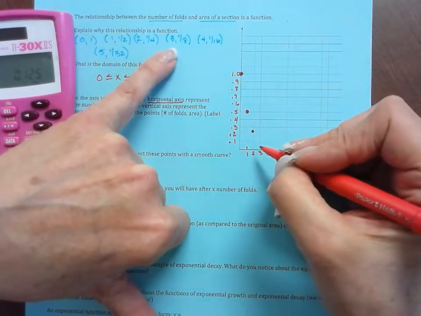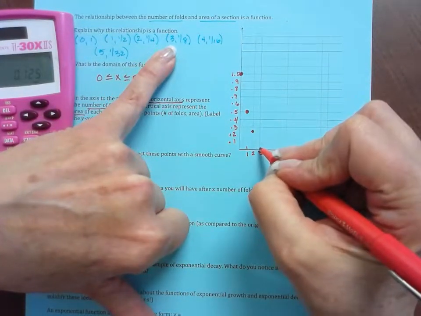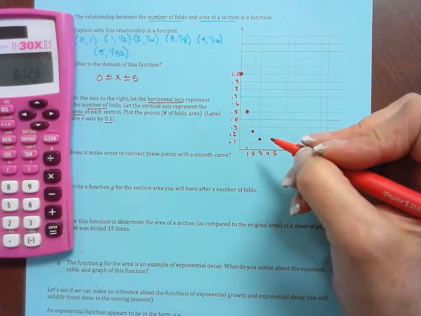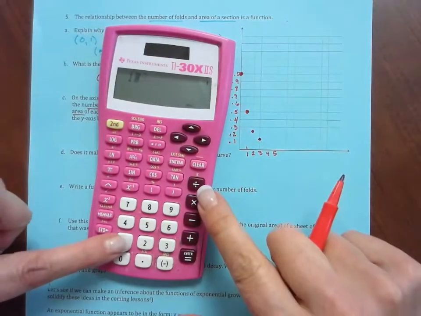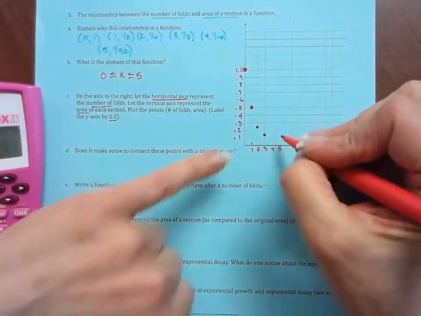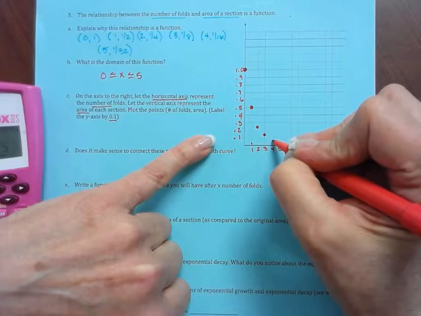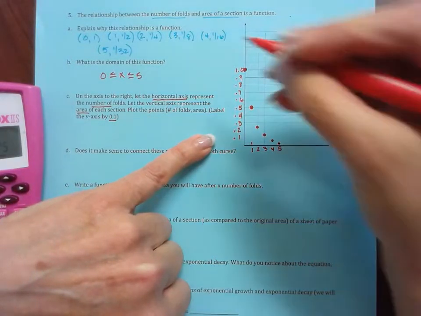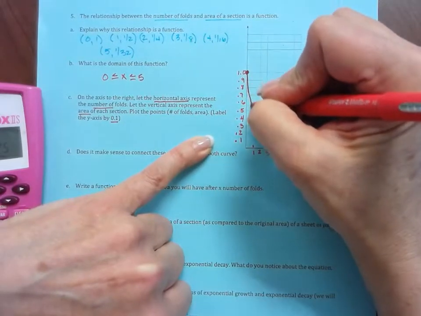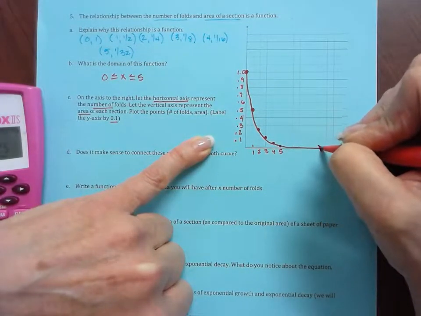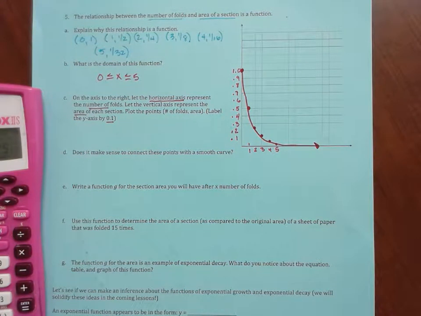So 3, 1/8 is going to be about right here. 1/16. 1 divided by 16 gives me 0.06. So that's going to be about here. So I'm guessing that she's right, and we're decreasing.